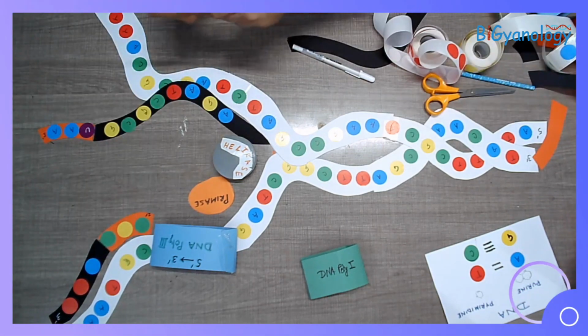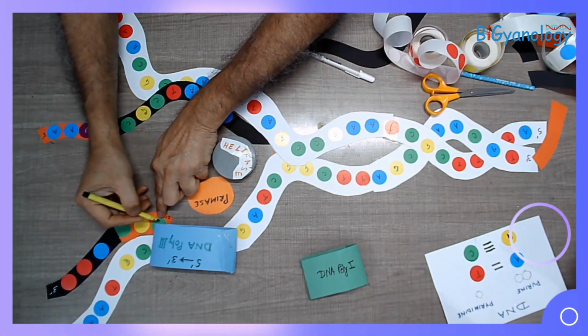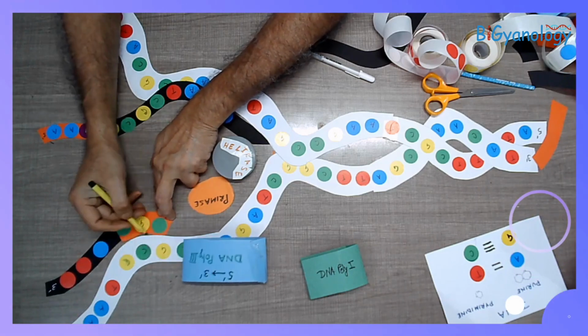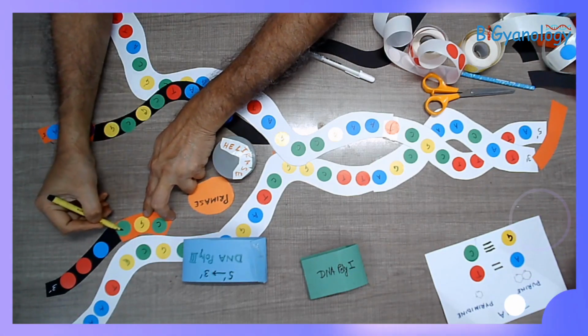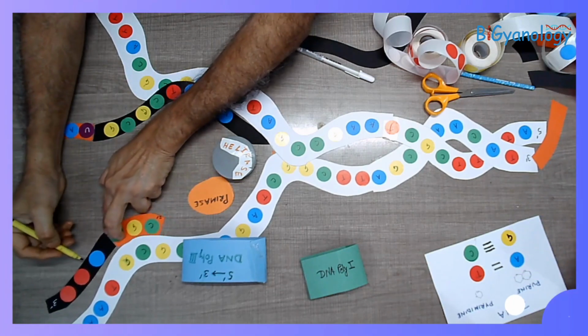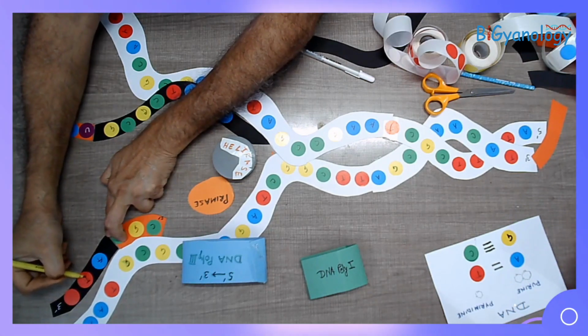So I am writing here C, opposite will be G, C, C opposite the G, then T opposite A, A opposite T, opposite T. There is a small fragment of DNA being made in the lagging strand.